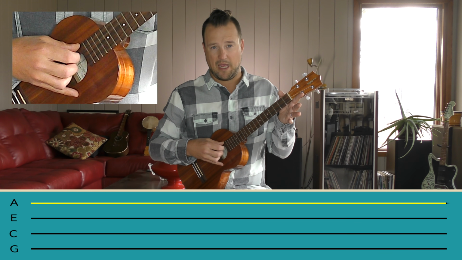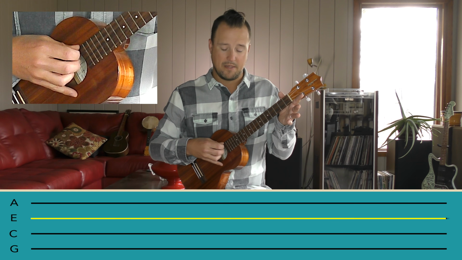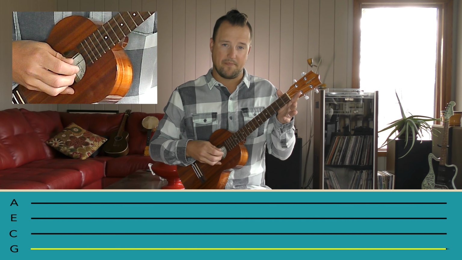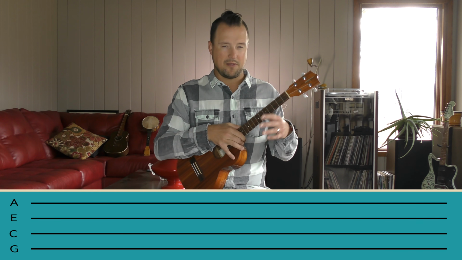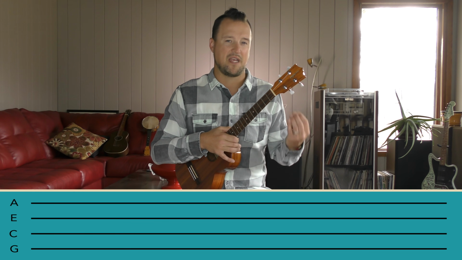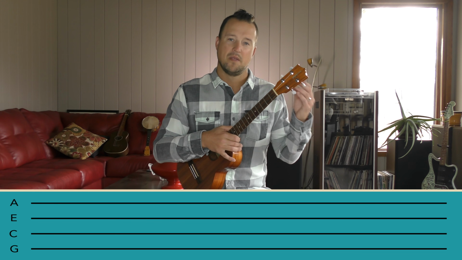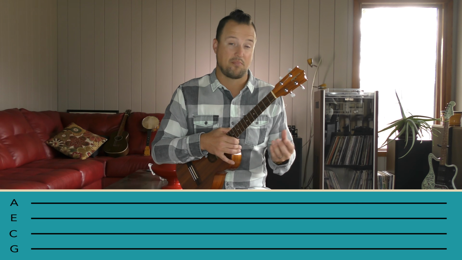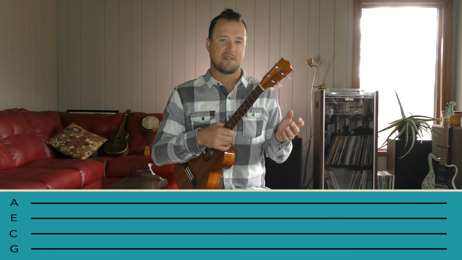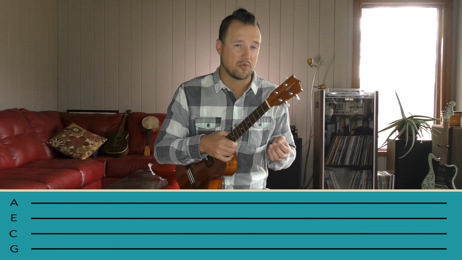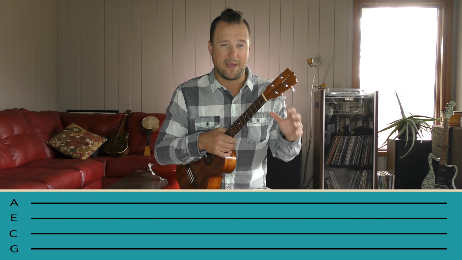So it goes A, E, C, G from top to bottom. It's a little bit confusing at first, so you might have to take a few stabs at going through some of these exercises and practicing reading it that way because it's a little bit different than the music staff. So first things first, the lines equal the strings. That's really the whole basis of this thing.